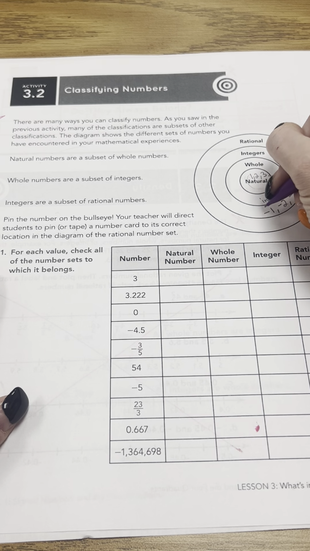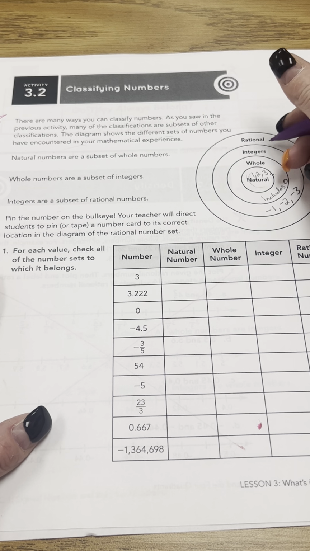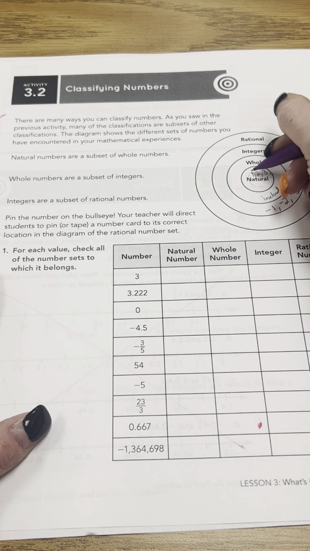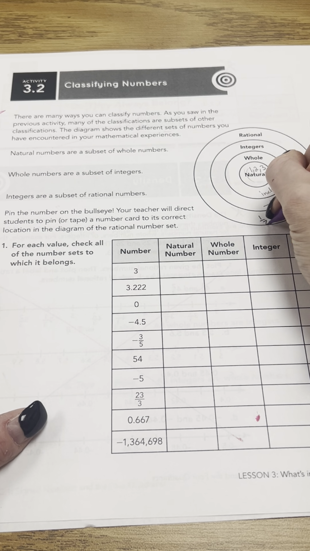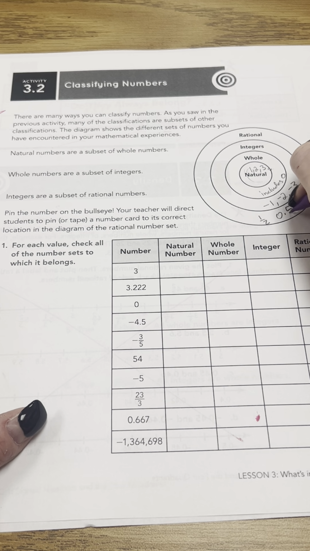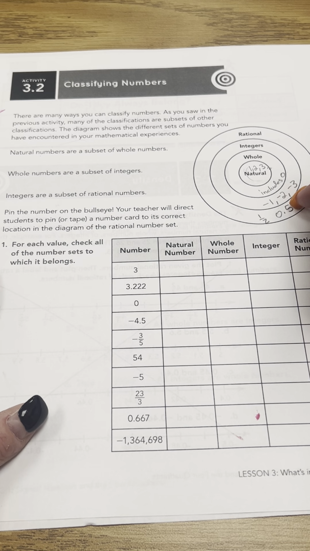Then you have rational numbers. Rational numbers include all your counting numbers, zero, and negatives, but also include fractions and decimals. It's going to include all of that plus fractions and decimals.